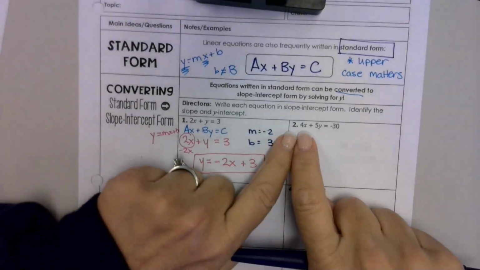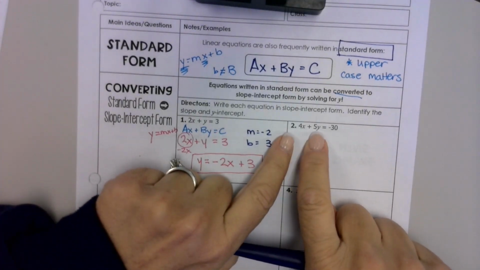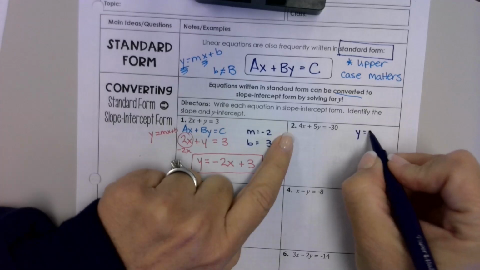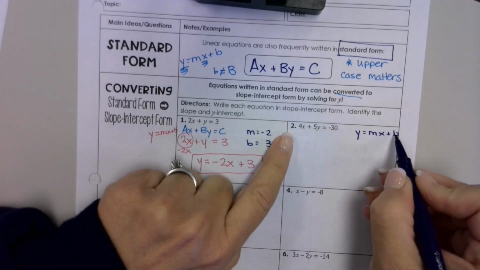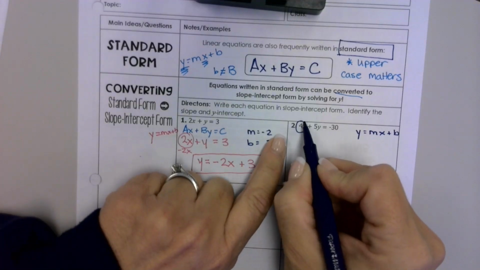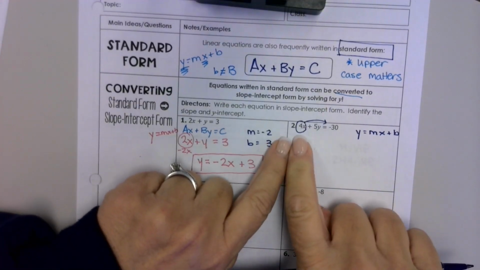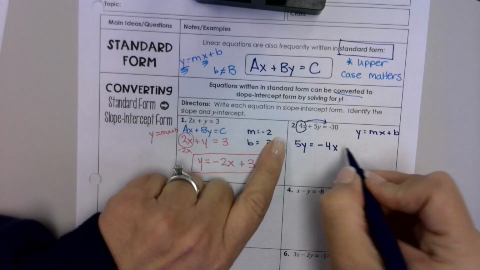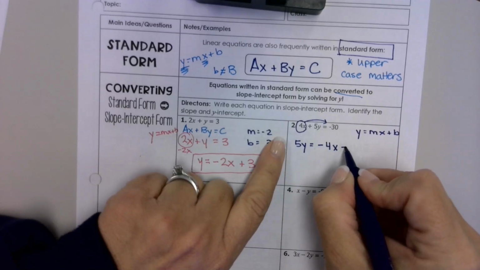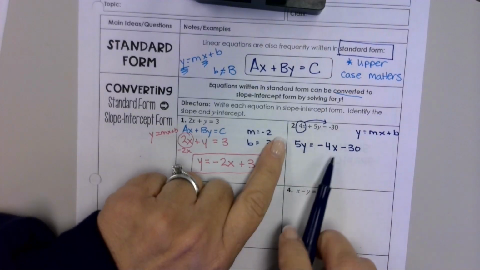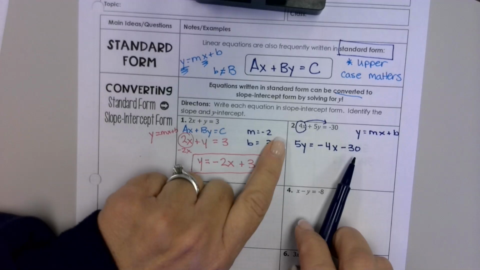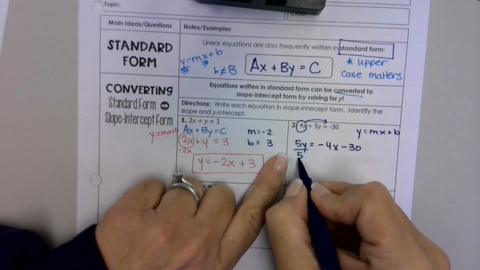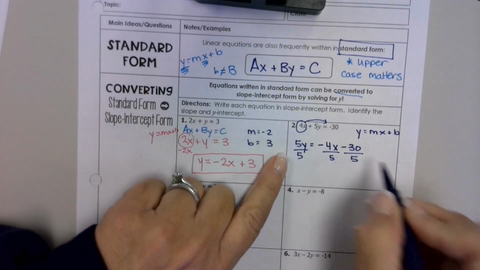All right, so I have ax plus by equals c. I want this to be y equals mx plus b. This is what I'm looking for. So first thing I'm going to do is move this 4x to the other side, so I'm going to subtract 4x. So I end up with 5y equals negative 4x minus 30. So I move the 4x over, it becomes negative. I have this negative 30. But this is 5y. I need just y. So this means that I'm going to divide every one of these terms by 5.